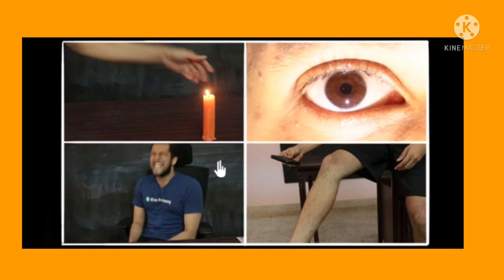In this first picture, due to heat, withdrawal of hand. In the second picture, the amount of light entering the eyeball changes. The third picture, before sneezing, he snuffed something. Fourth picture, due to pressure, change in the knee, the leg raises.